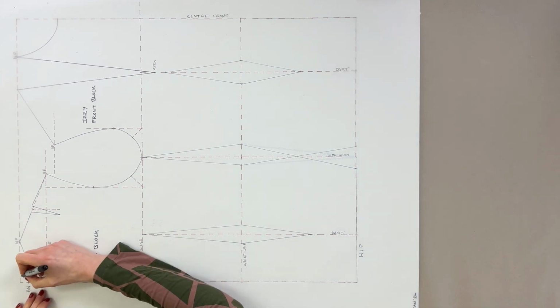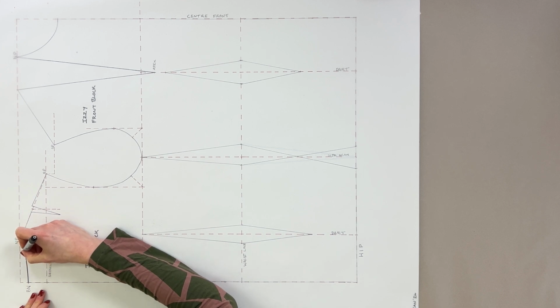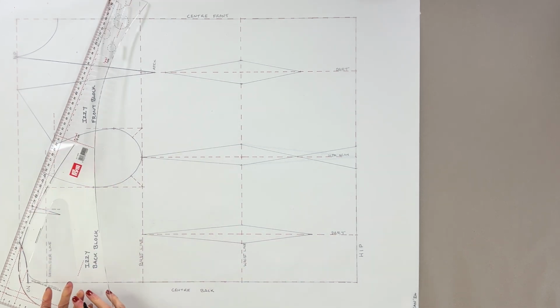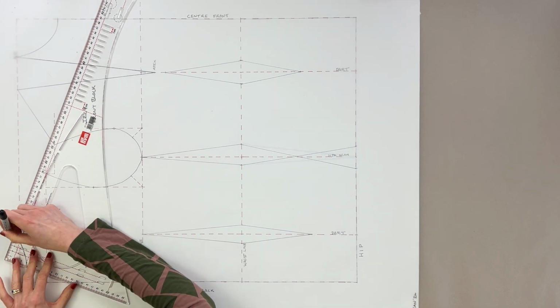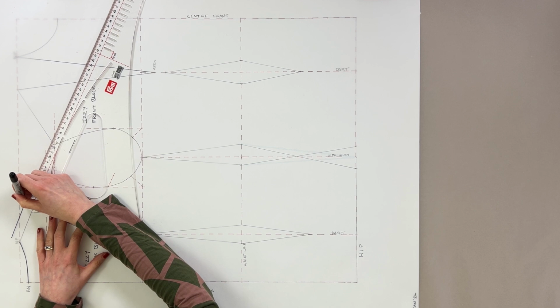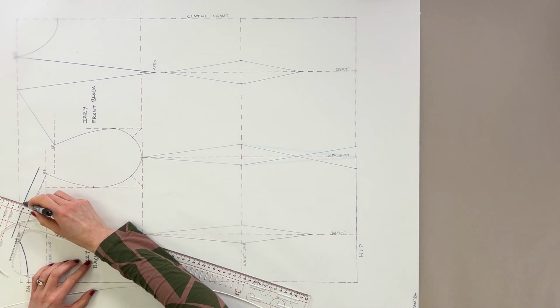Start off by drawing in your neckline. We are not adding a seam allowance to the neckline because we're not attaching it to anything, and we're just checking what our block looks like. Add a 1.5 centimeter seam allowance to the shoulder seam because we're going to be attaching the back to the front. Draw in your dart.